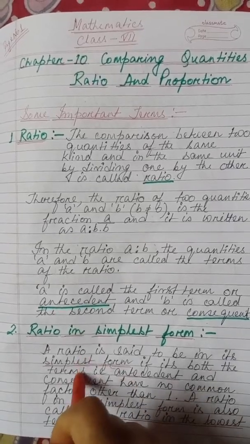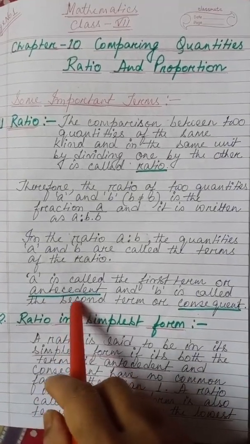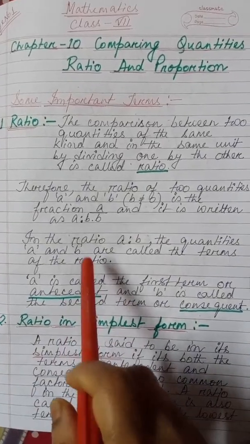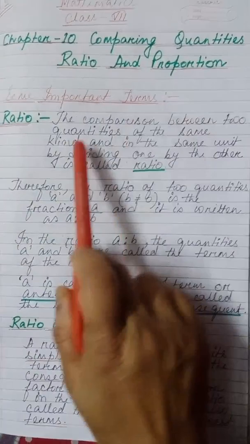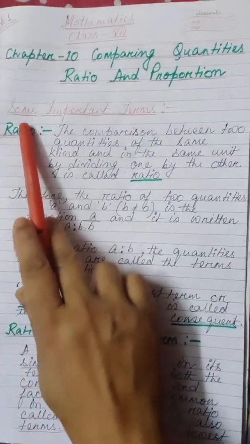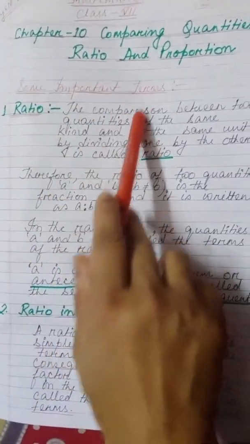Hello, dear students. Today I am going to explain chapter 10, Comparing Quantities, Ratio and Proportion. First, we will discuss some important terms.